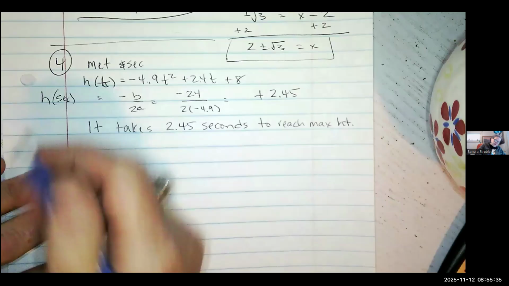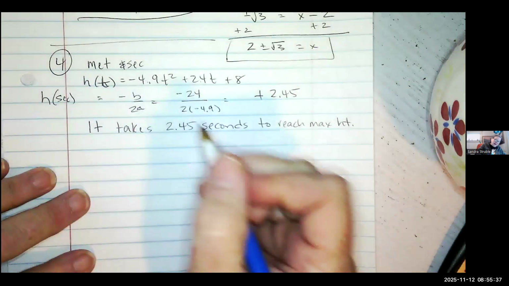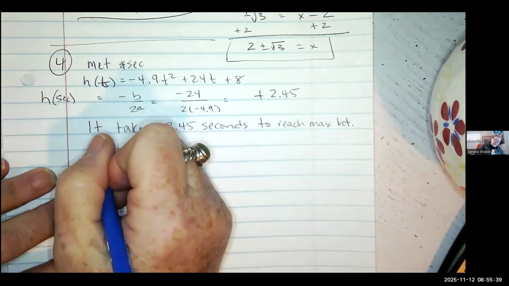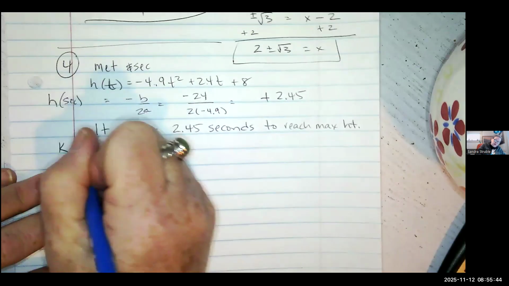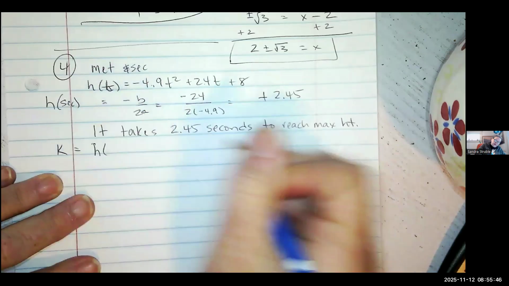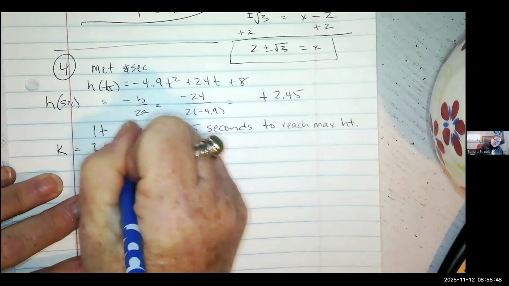All right, the next part is, what is the max height? Max height is your k. K is going to be h of 2.45. So everywhere there's a t, we're going to put 2.45.